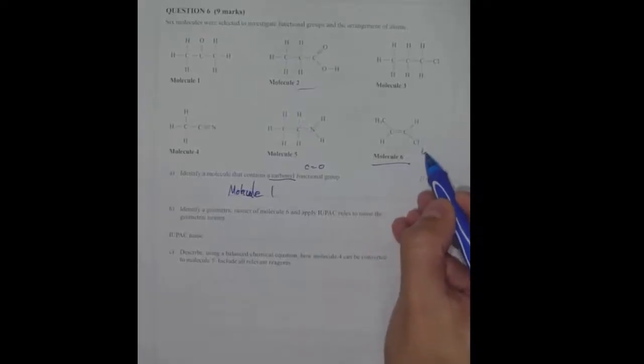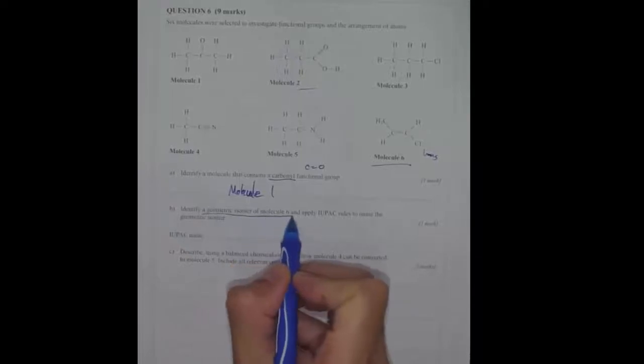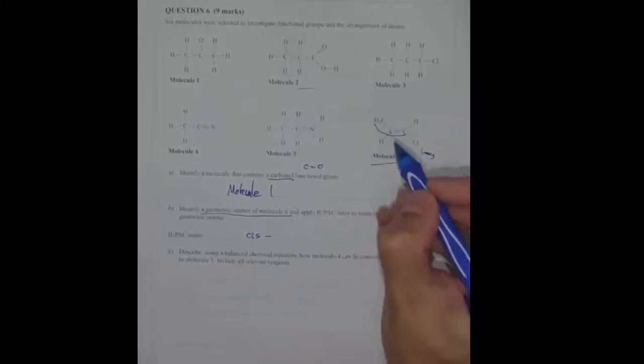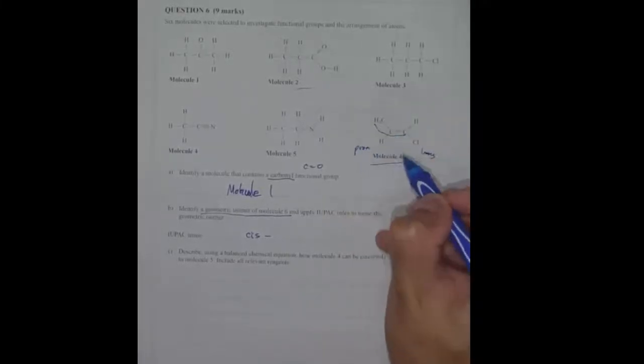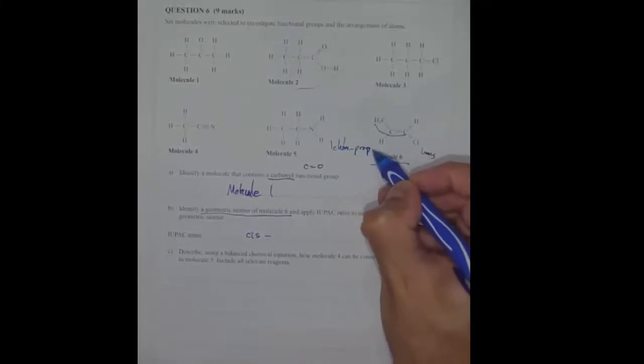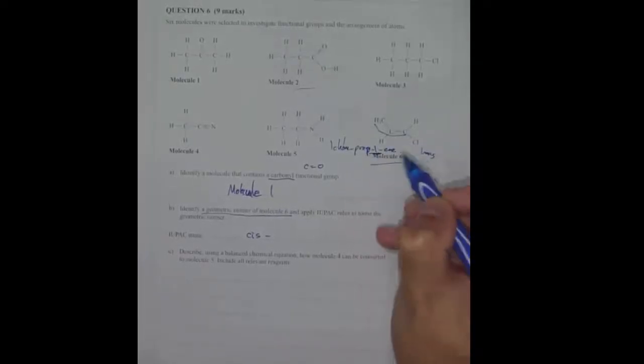So that's trans. Of molecule 6. So you need to do the cis. What's that? Propene. 1-chloro. Prop. I like to say it. I like to put that in there.